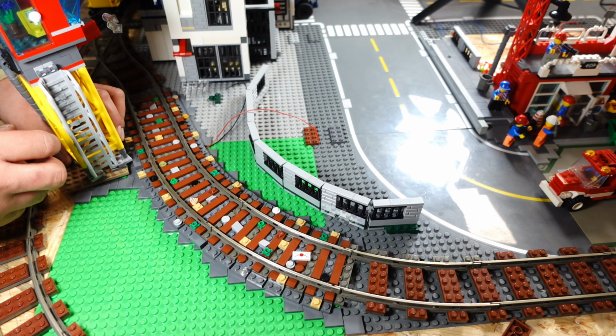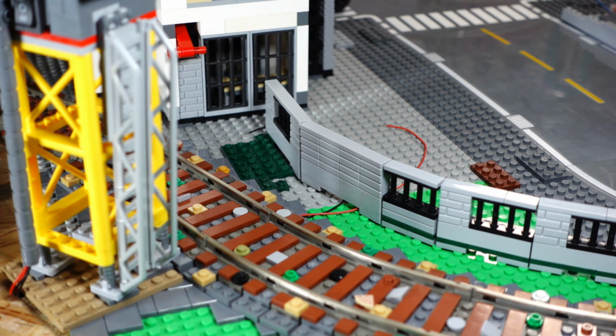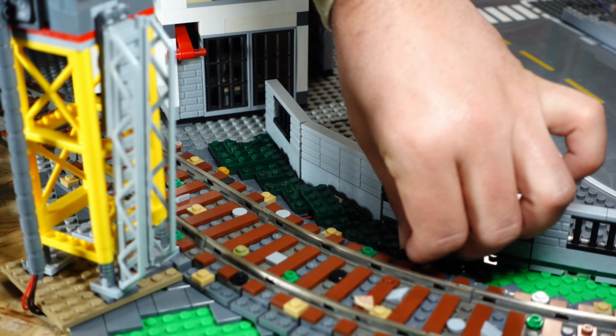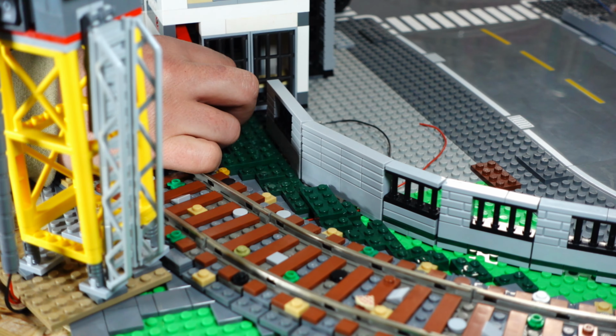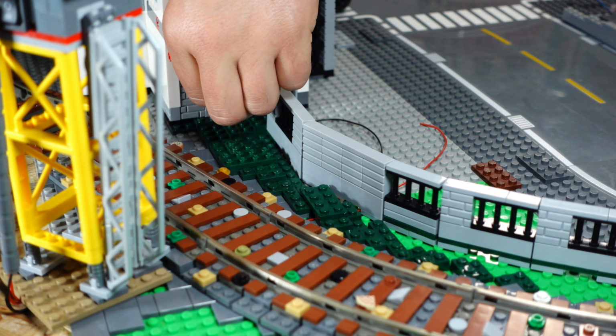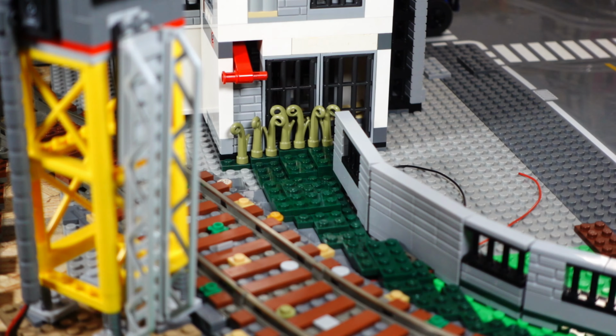Now we can start with the greenery. First we try to gain different heights with different green plates. To represent the unevenness in nature, we clamped the plates together on the fence wall until we had 3 plates on top of each other, which then creates a brick higher in order to have a smooth transition to the sidewalk. We are planting some greenery on the prison wall.